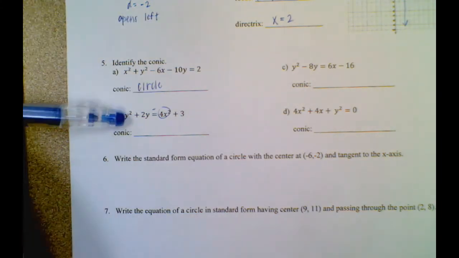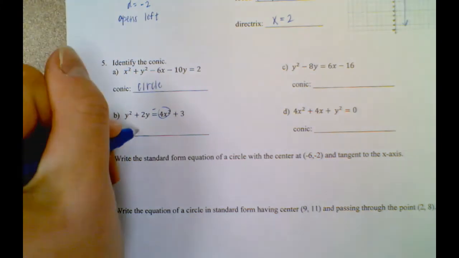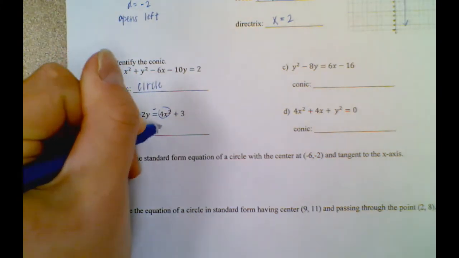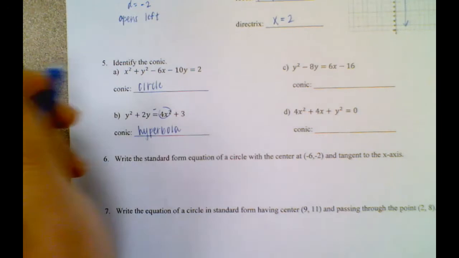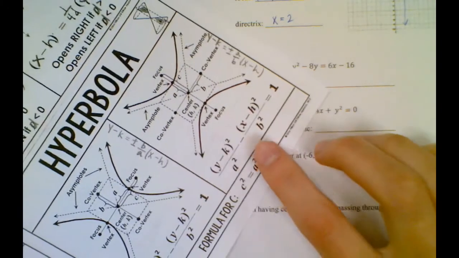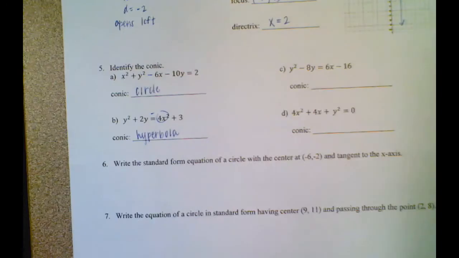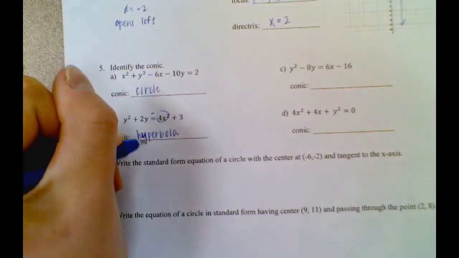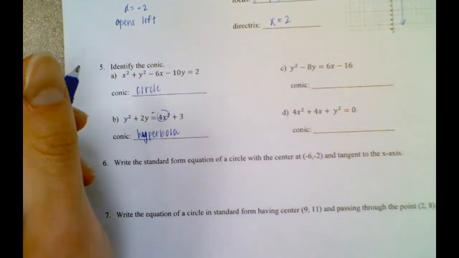This is positive, and this would be negative when I move it over. So this would be a hyperbola. The way I remember that is it has the minus sign. One of them is minus, versus an ellipse, where both are plus, both positive. Okay. All right, letter C.